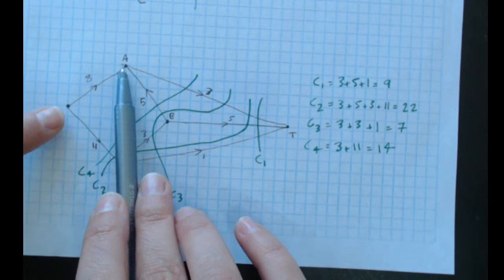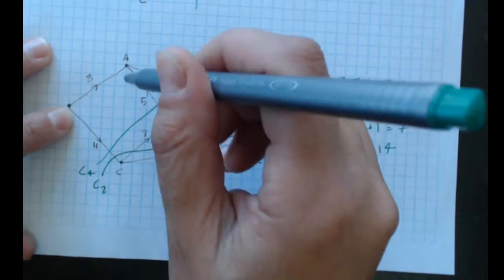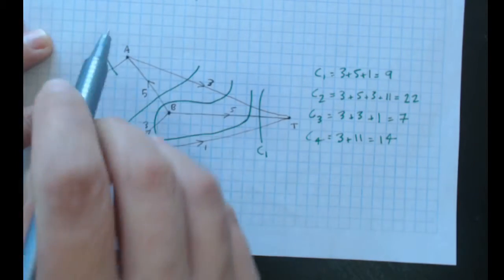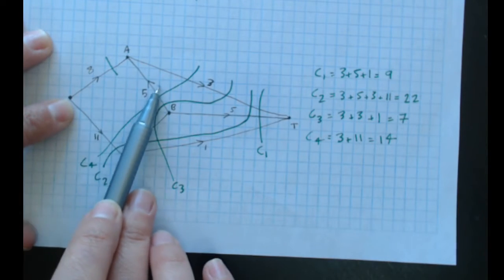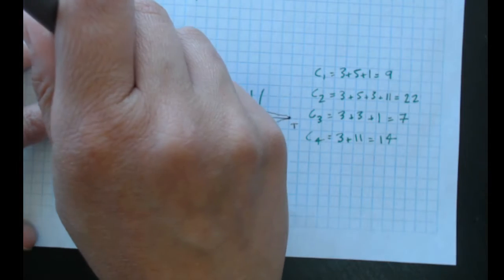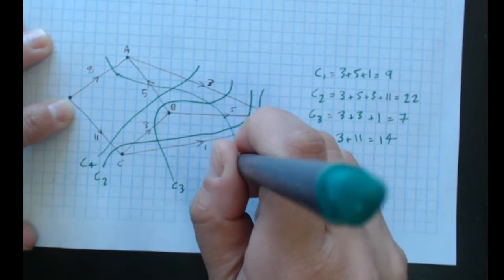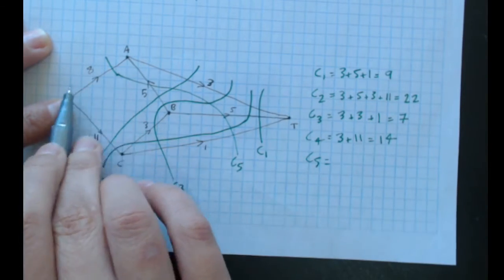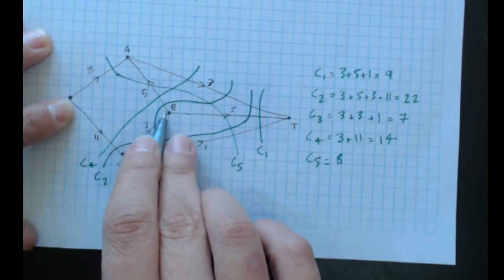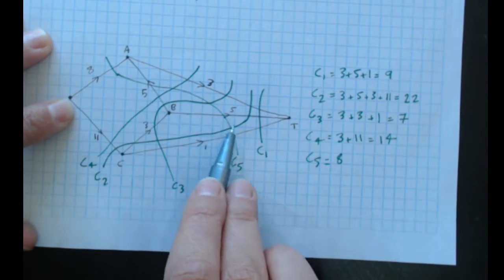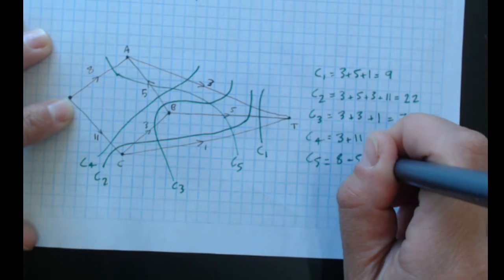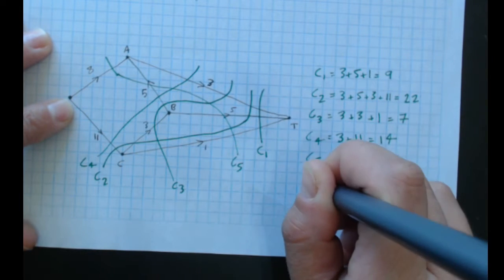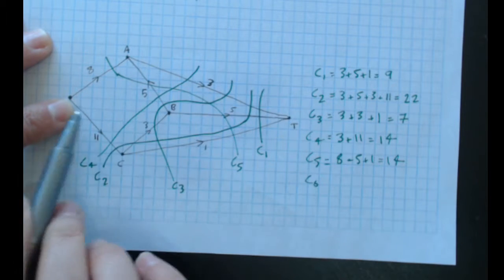Now I've got to come through the top through that one. This is tedious, I know. Come through here. All right, I can go through there and down. C5, 8. Don't count the 5 because it goes back. 5 and 1. C6.